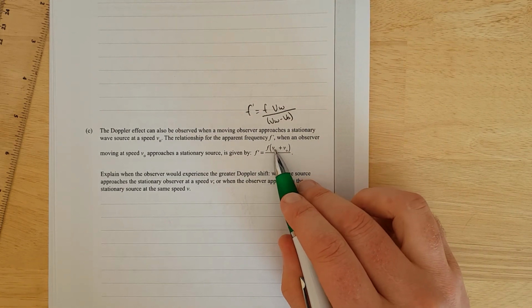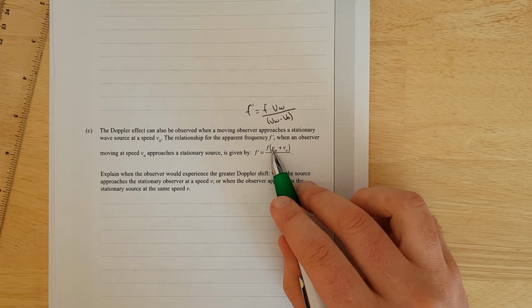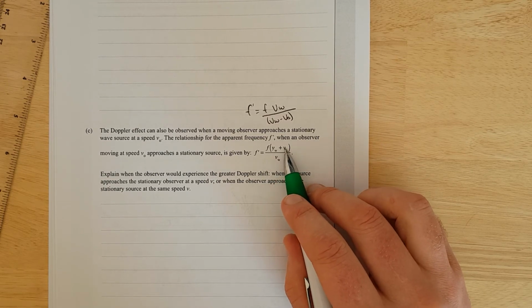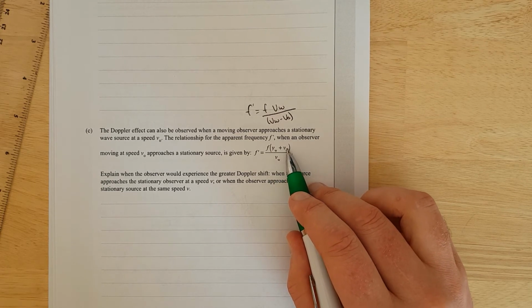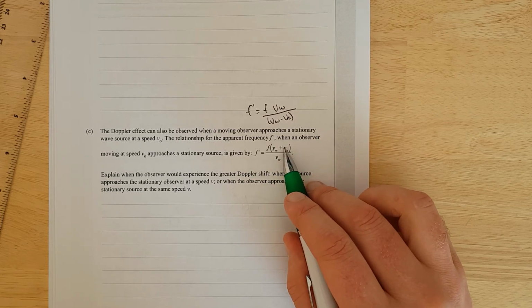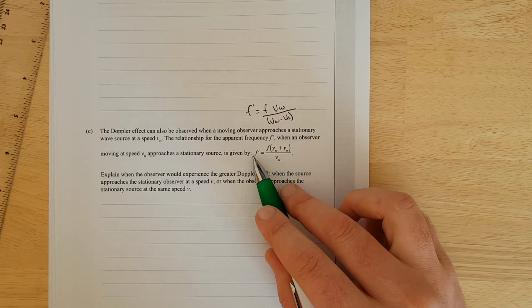And then the converse, when the observer is approaching the source, you add these two together, even if these were two exactly the same. So if the velocity of the observer equals the velocity of the wave, you're moving towards the source, you'll just get 2 vw. So you just end up with twice the frequency.